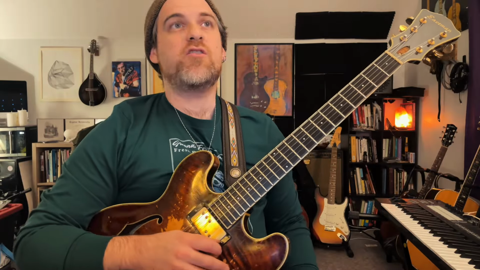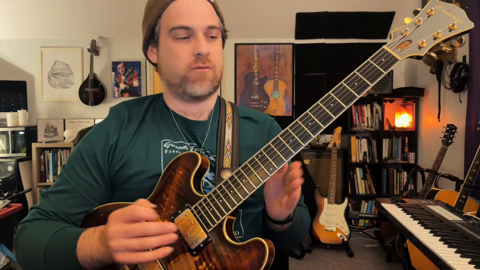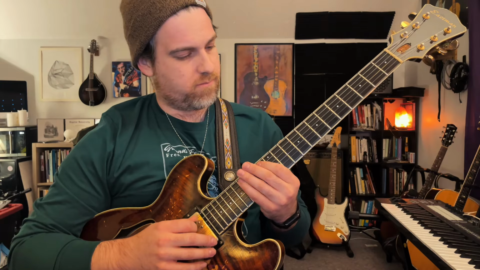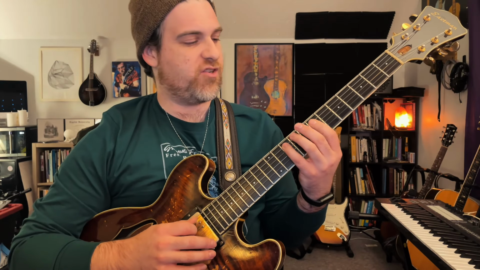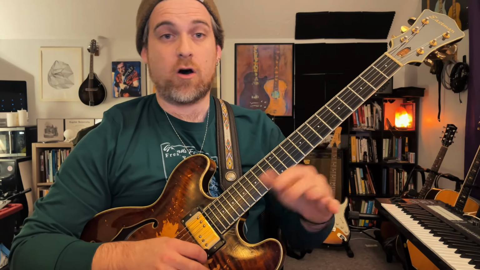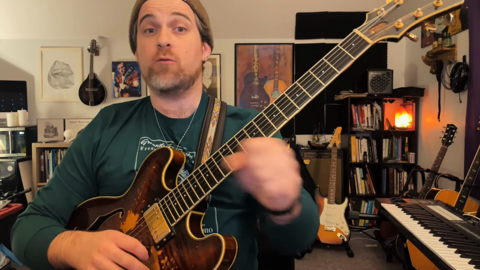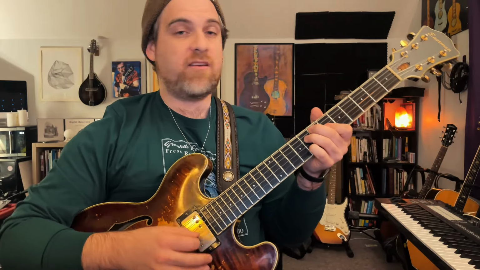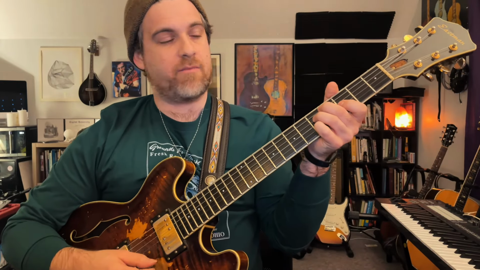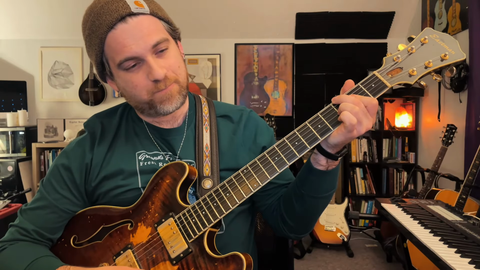If you know anything about diminished chords, it's symmetrical. They're all minor thirds. E to G, G to B flat, B flat to D flat, all minor thirds apart. Which means any of those notes can be the root, right? All the inversions are symmetrical, so E diminished is D flat diminished is B flat diminished is G diminished.